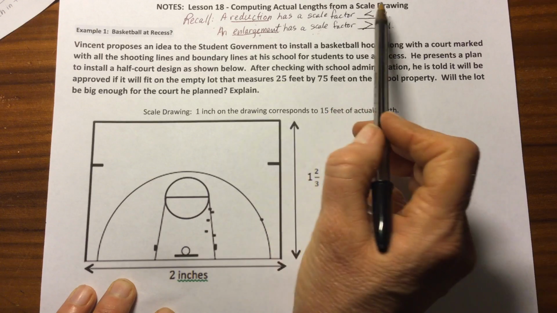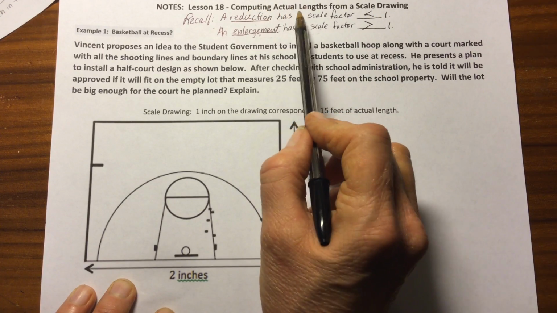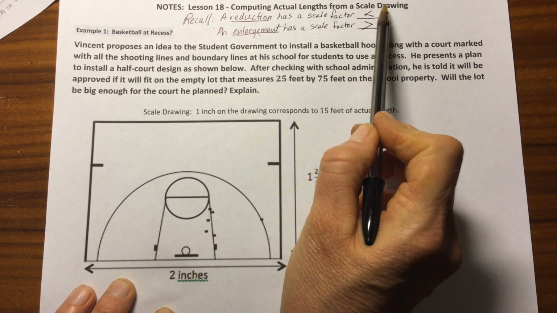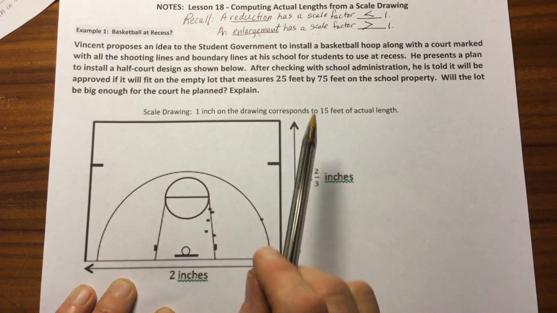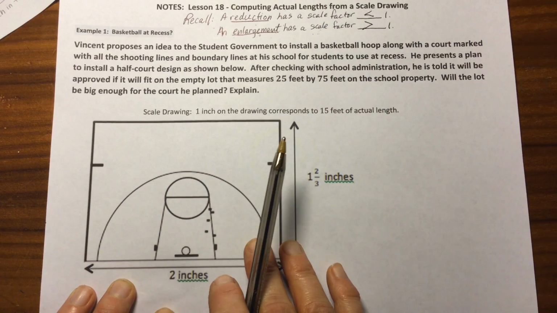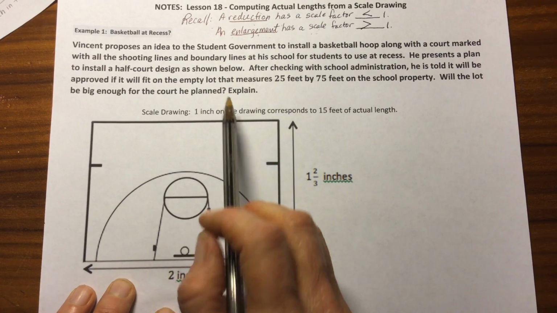We're just going to look at enlargements because we're going to compare actual lengths to scale drawings. So a scale drawing is going to be smaller, and we're going to look at it as an actual, what it would be if it was real life. So we're always going to be getting bigger today.